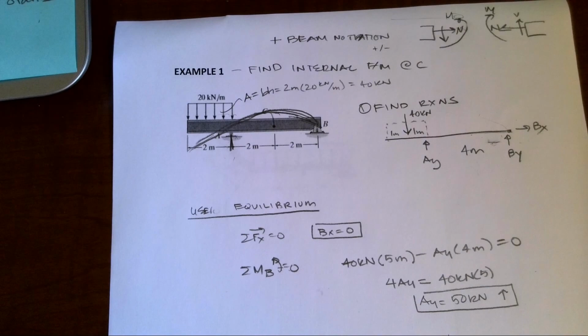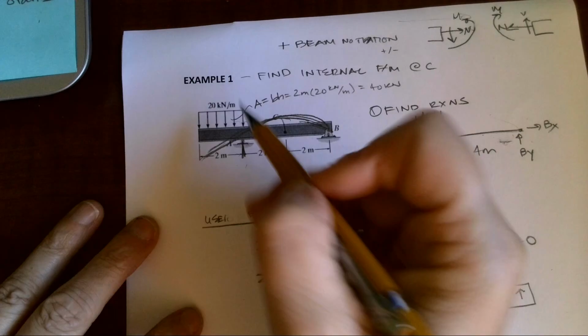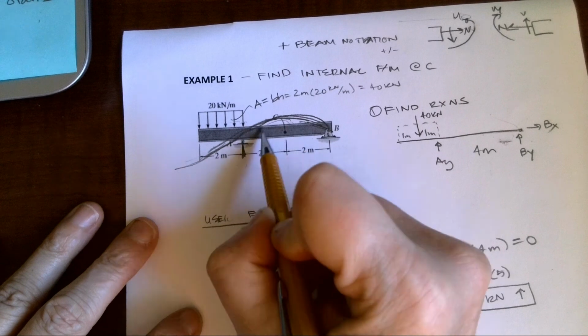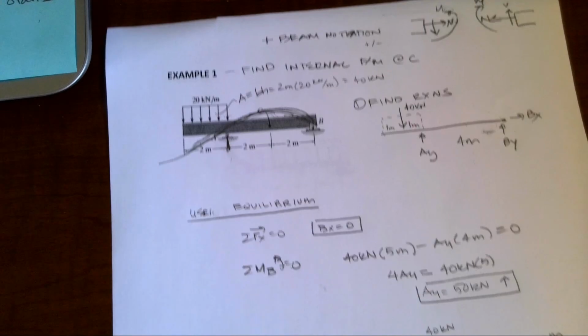And so that's why it's important to call it a positive or negative moment. Okay, over here, this would end up being a positive moment. This is a negative moment. So our negative 200 totally makes sense.